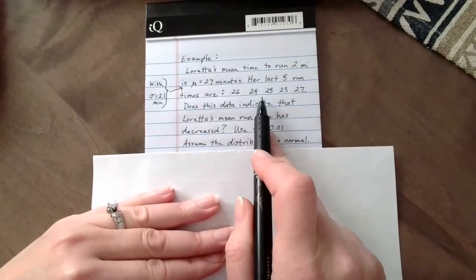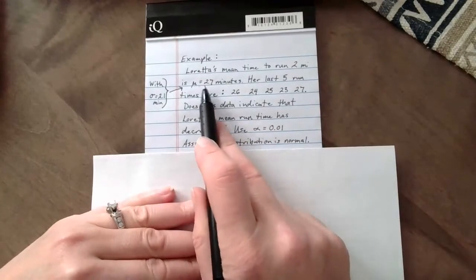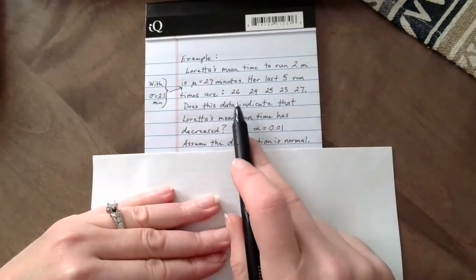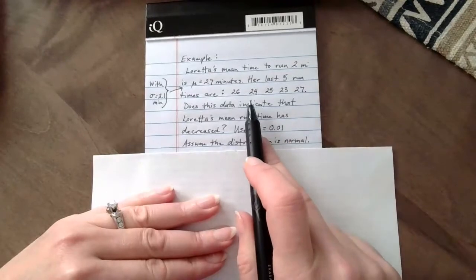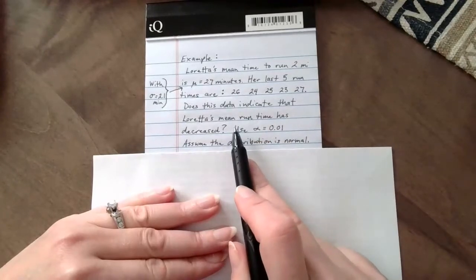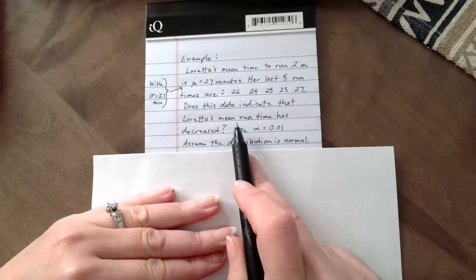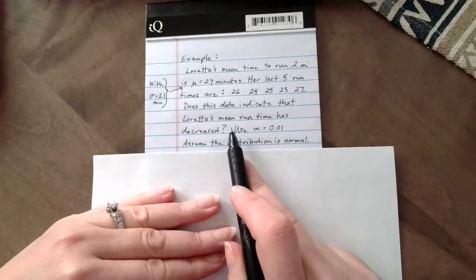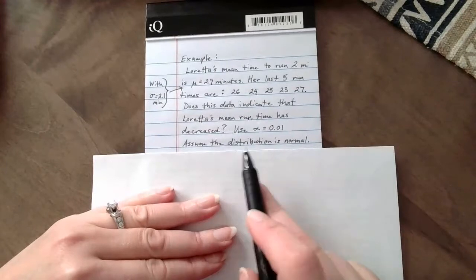So perhaps this is outdated. Maybe her mean isn't 27 anymore. If I'm looking at this, maybe her mean is actually less than 27. So my question is, does the data indicate that Loretta's mean time has decreased? Maybe. This is what we're going to test.